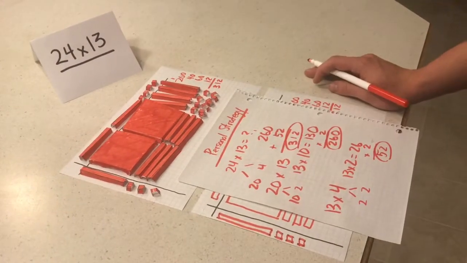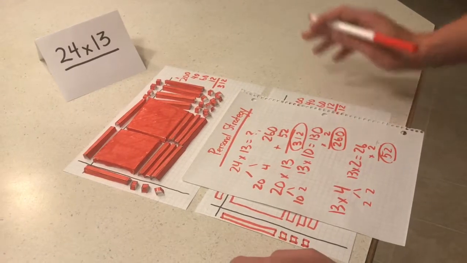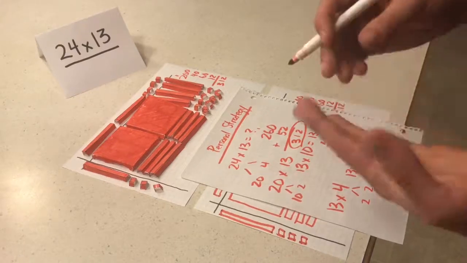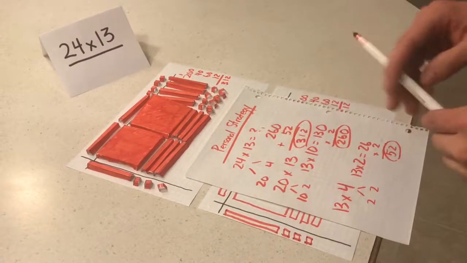So that is a way that we can explore this problem, 24 multiplied by 13, concretely, pictorially, and symbolically, and finally with a personal strategy.